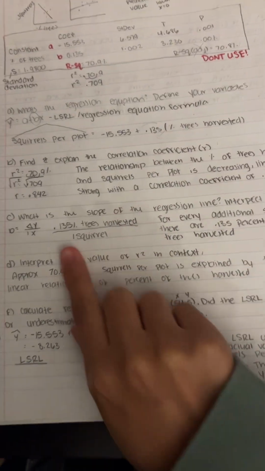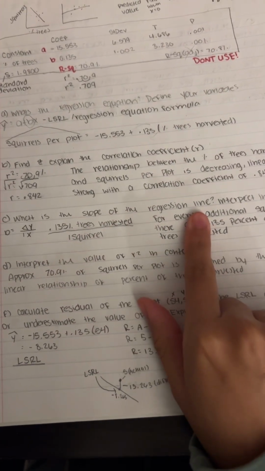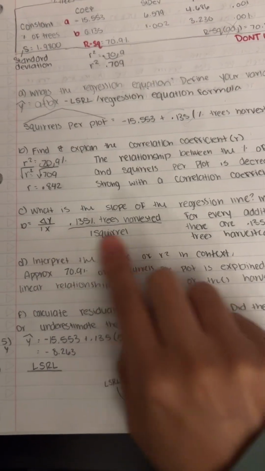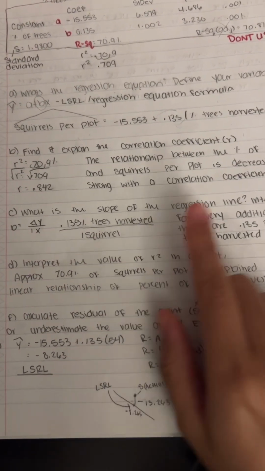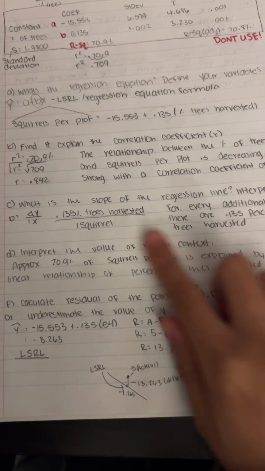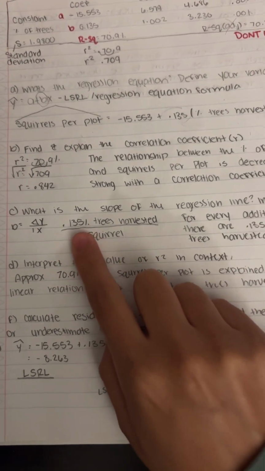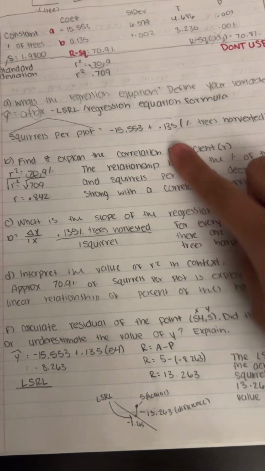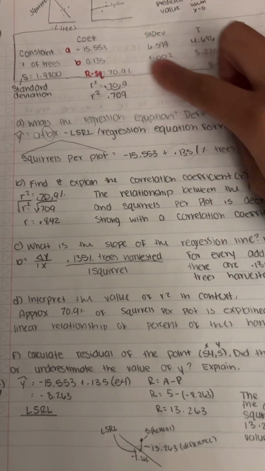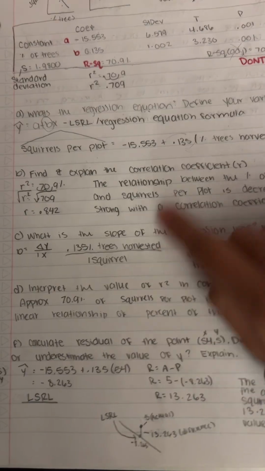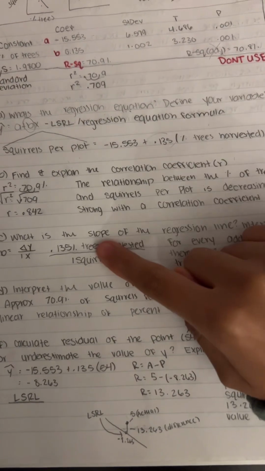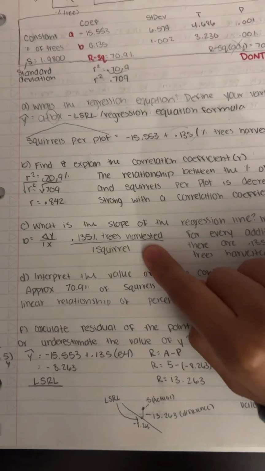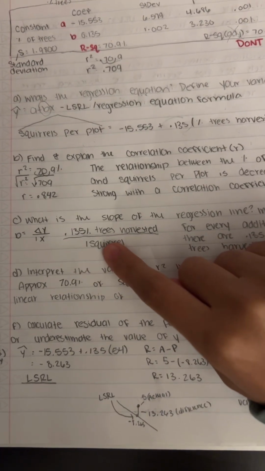So if we go back over here, it's what is the slope of the regression line? I always write it like this. I don't really know what this means, but I think you should write it because it makes it easier when you explain it. So I put 0.135% right here, our B. Remember, we got this from over here. And then since I'm going to add context, I'm going to also include the X. So I'm going to say 0.135% trees are harvested for every one squirrel.